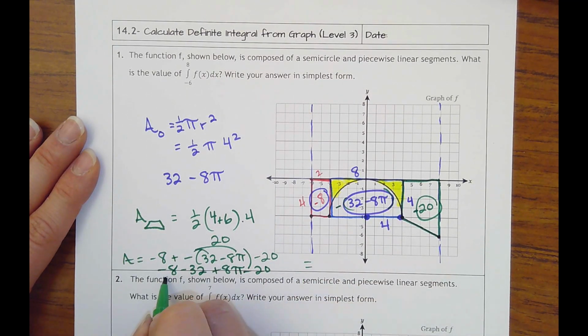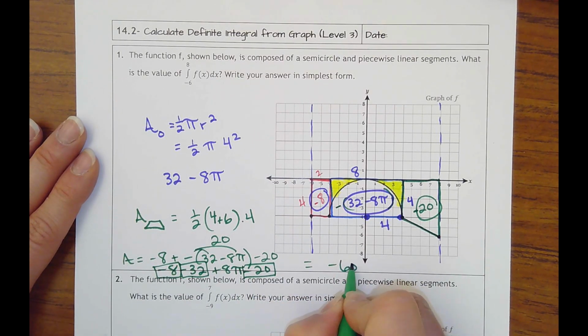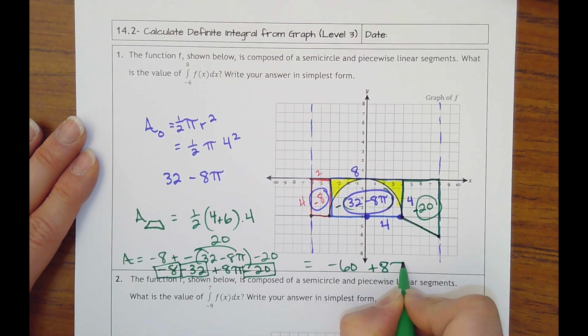Combine all your like terms. -8 minus 32 is -40. -40 minus 20 more would be -60 plus 8 pi. It doesn't matter which way you write these.